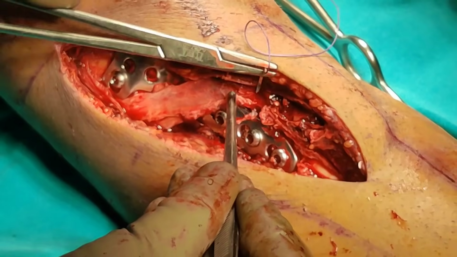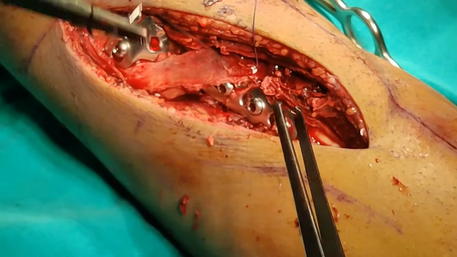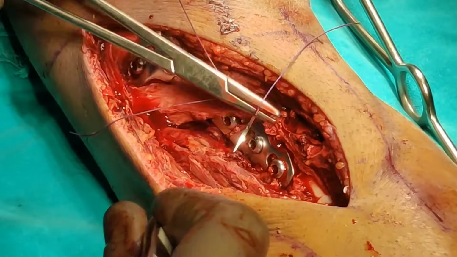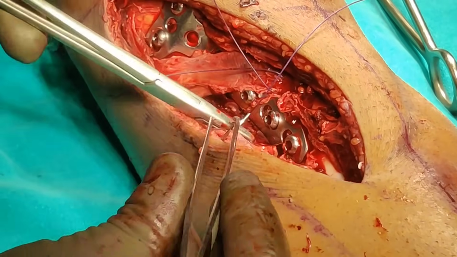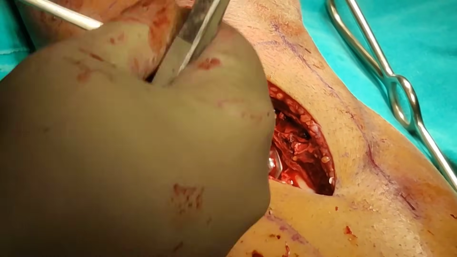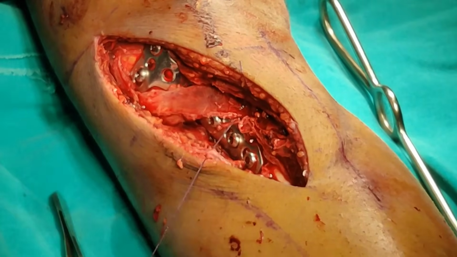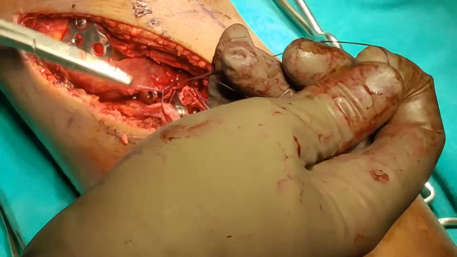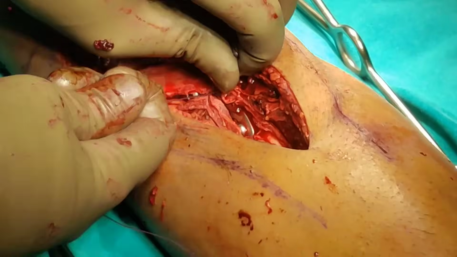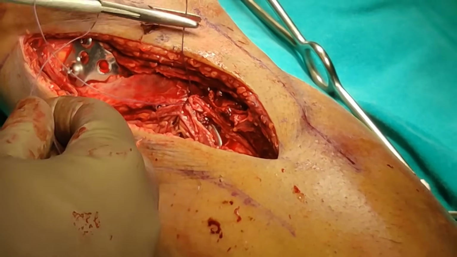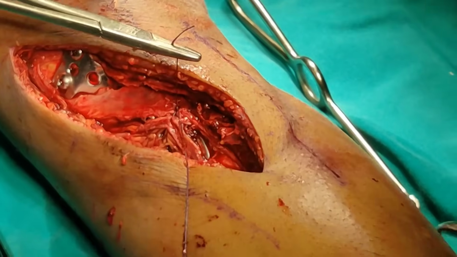So I'm starting with this corner. I'm just using a number 1 Vicryl, and then I'm just taking this. Now you need to restore the anatomy, and you will be able to restore the anatomy only if your dissection is in layers and you have identified the layers. So once you have identified your layers correctly, closure becomes a piece of cake.